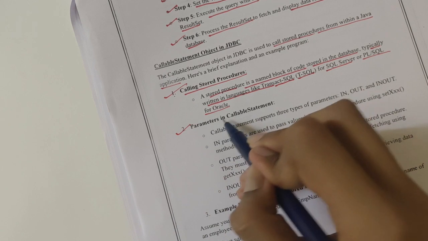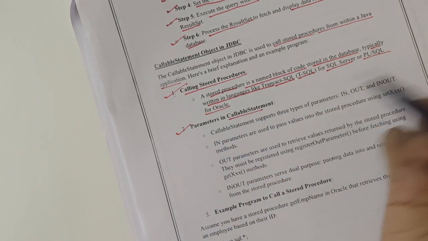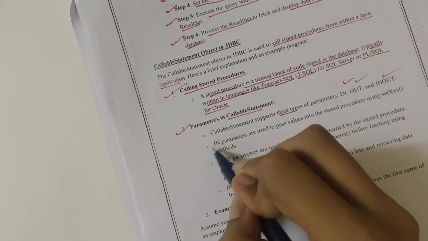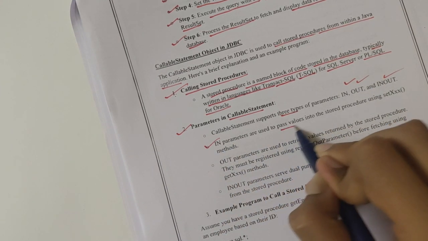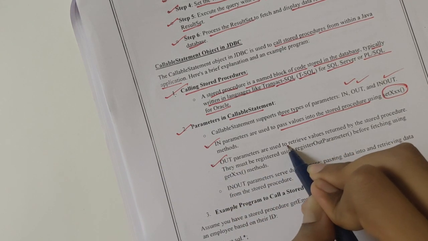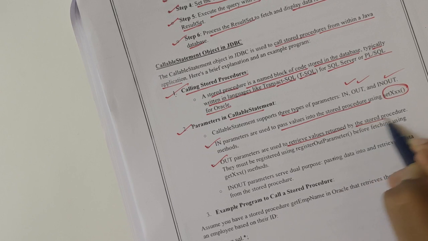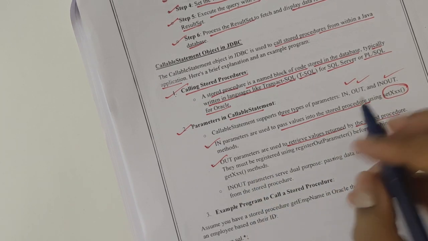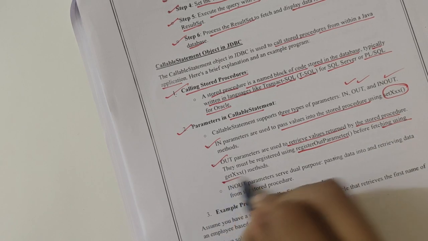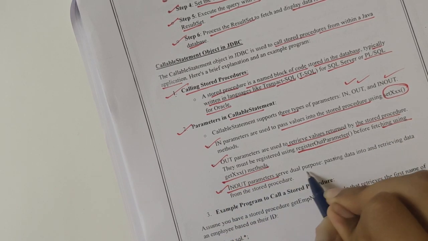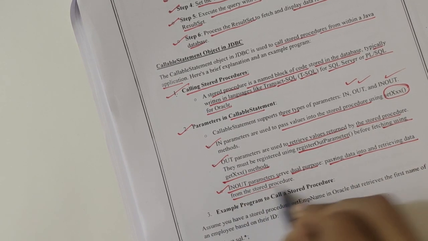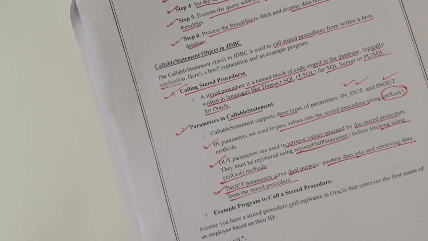Next we have the parameters in the callable statement. What are the parameters we pass? A callable statement supports three types of parameters: IN, OUT, and INOUT. The IN parameters are used to pass values into the stored procedure using the set methods. The OUT parameters are used to retrieve values returned by the stored procedure. They are registered using the registerOutParameter method and fetched using the getX methods. The INOUT parameters serve a dual purpose: passing data into and retrieving data from the stored procedure. That means both operations are performed.